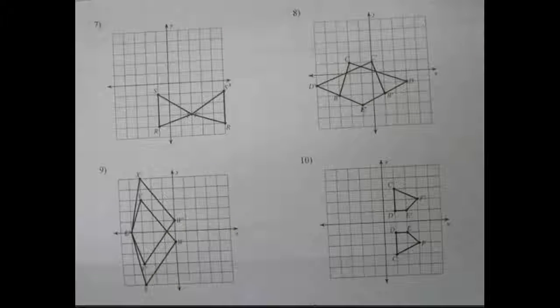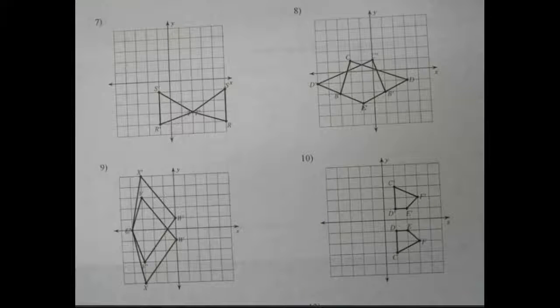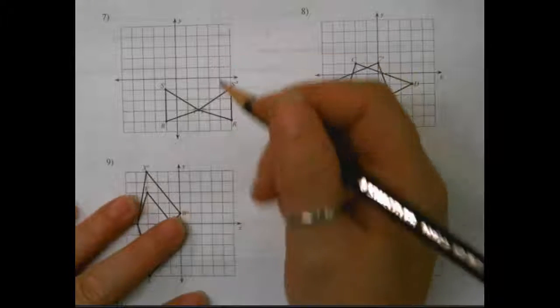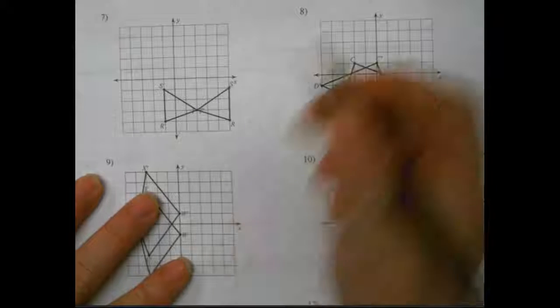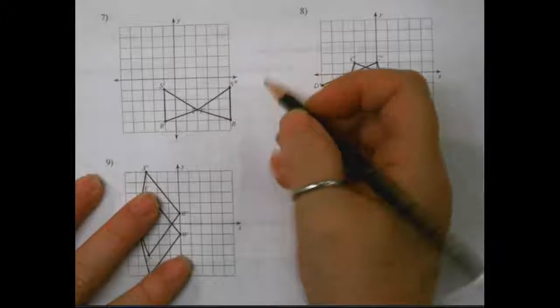Flip your page over, and I want you guys to do number 7. You guys are going to do number 7, and then we're going to check it together. Okay? Find the midpoint. Find the midpoint. And then write down those ordered pairs. And start. For those of you that still don't really understand, just really pay attention, okay?